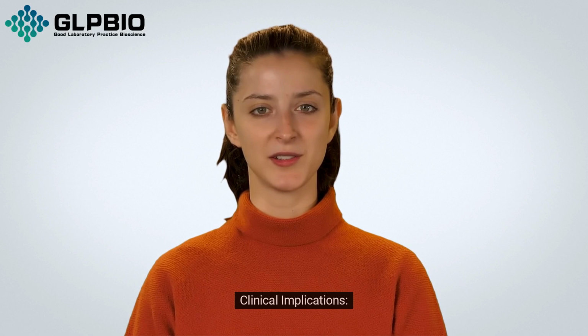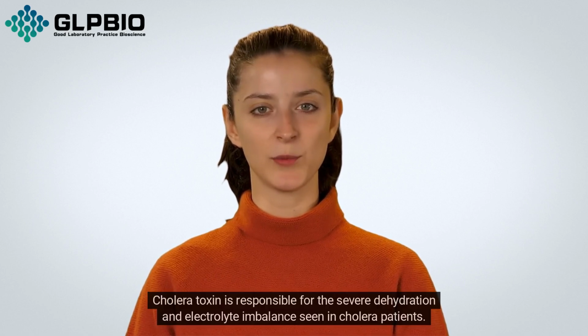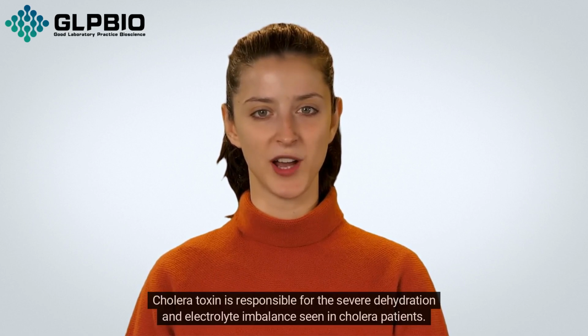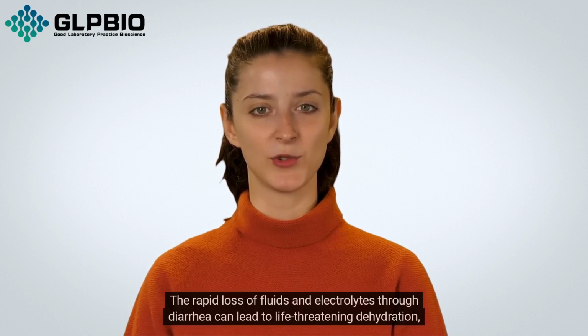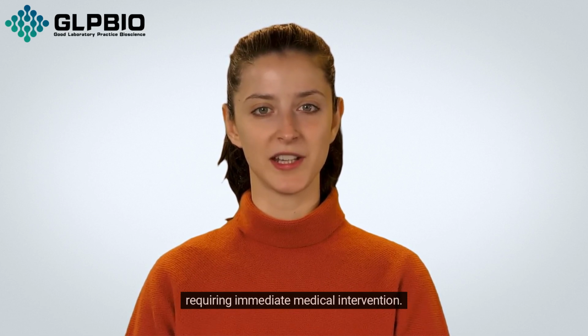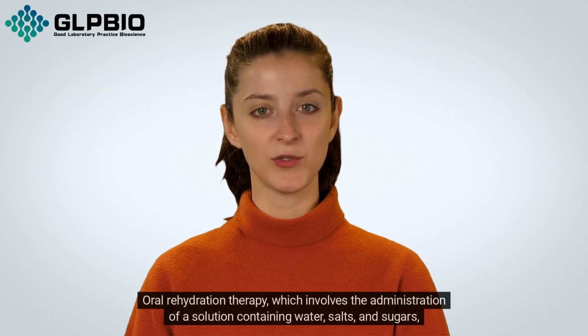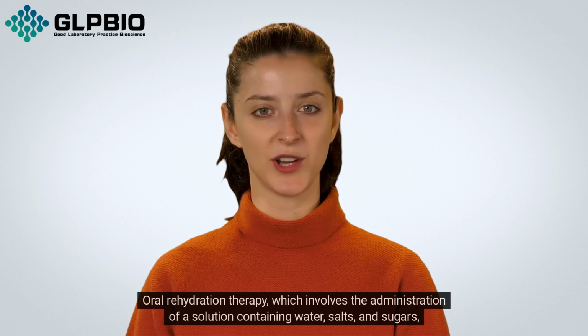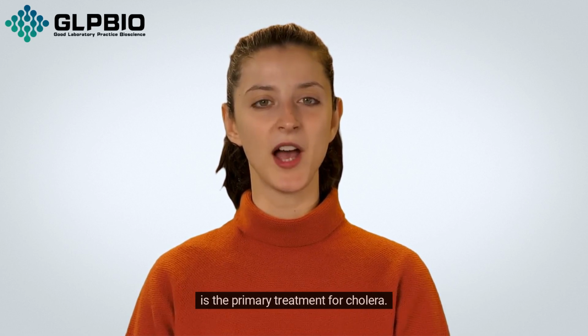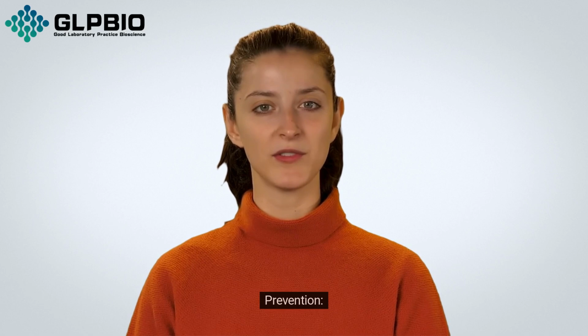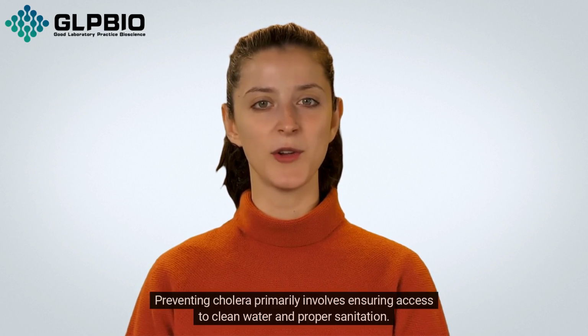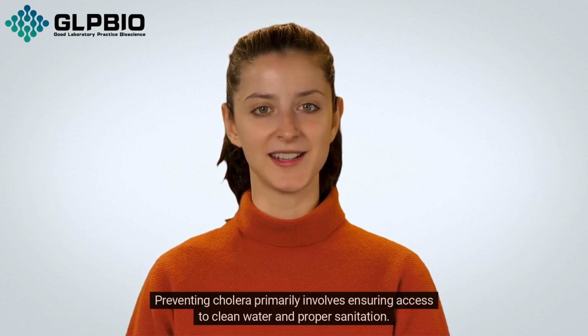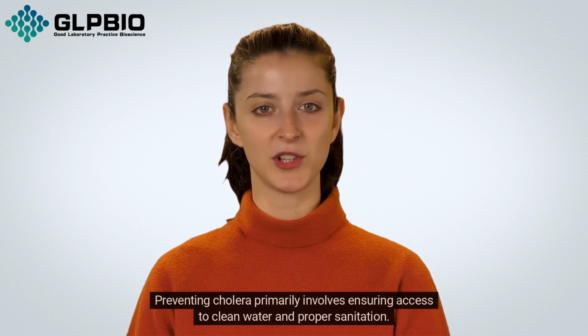Clinical implications: cholera toxin is responsible for the severe dehydration and electrolyte imbalance seen in cholera patients. The rapid loss of fluids and electrolytes through diarrhea can lead to life-threatening dehydration, requiring immediate medical intervention. Oral rehydration therapy, which involves the administration of a solution containing water, salts, and sugars, is the primary treatment for cholera. Prevention: preventing cholera primarily involves ensuring access to clean water and proper sanitation.